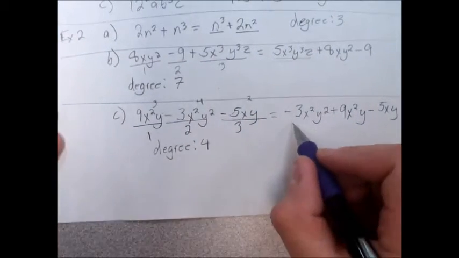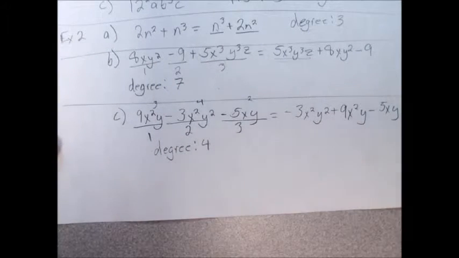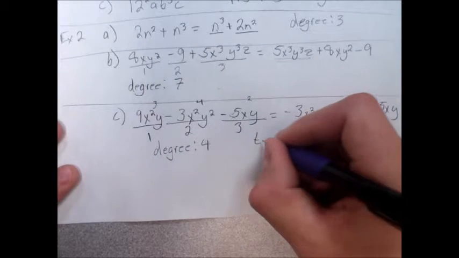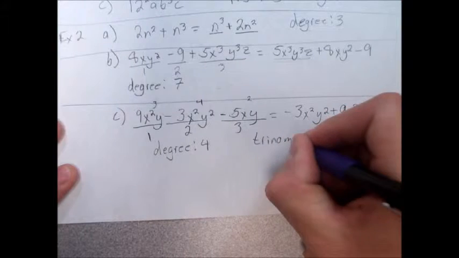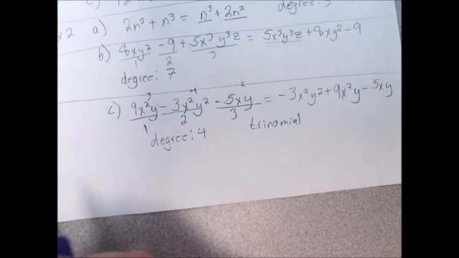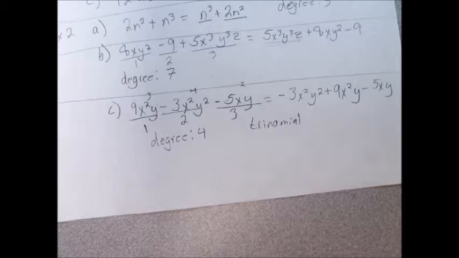Is this a monomial, binomial, or trinomial? Trinomial. A degree of 4. I can't remember the name. If it's a degree of 4, it's a quartic, which is weird.